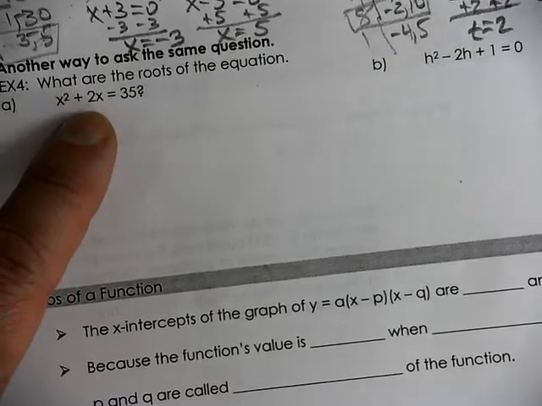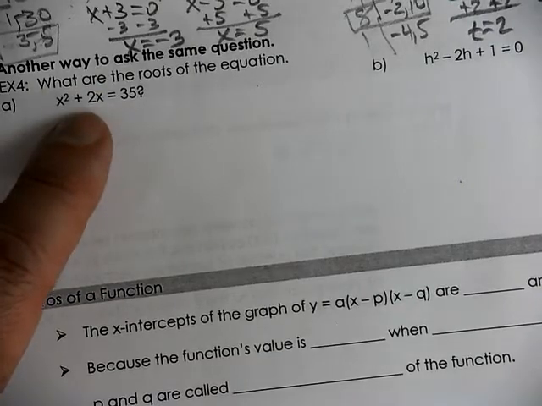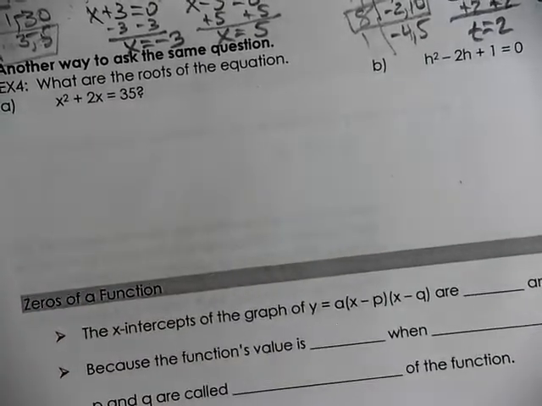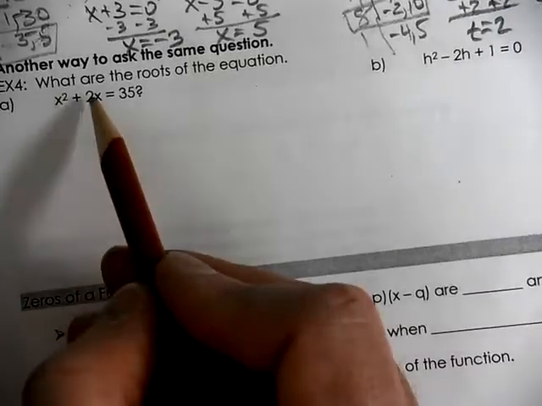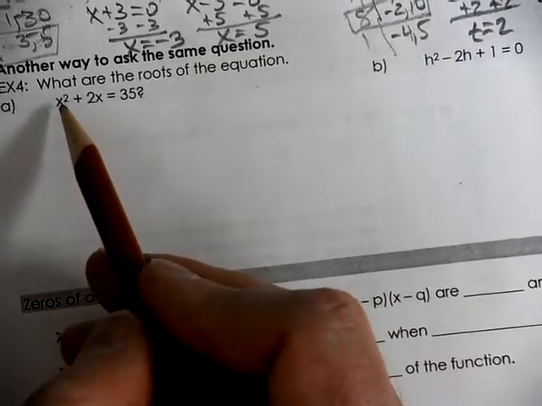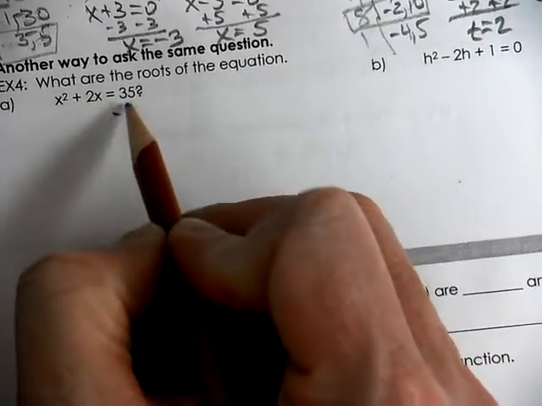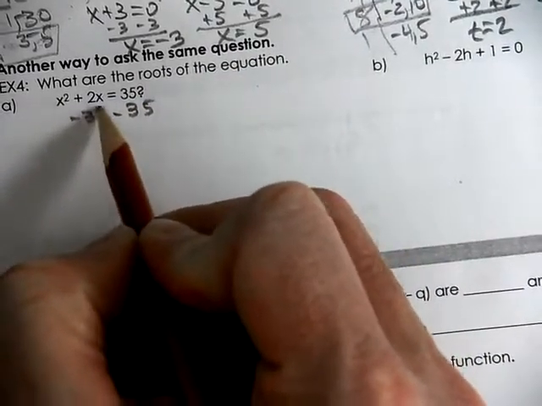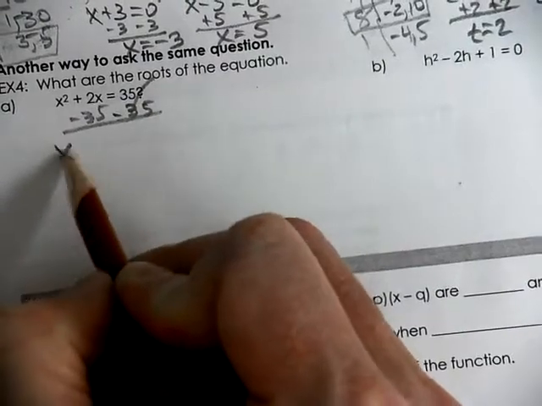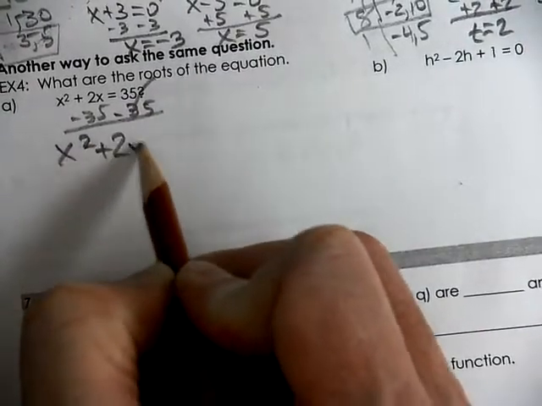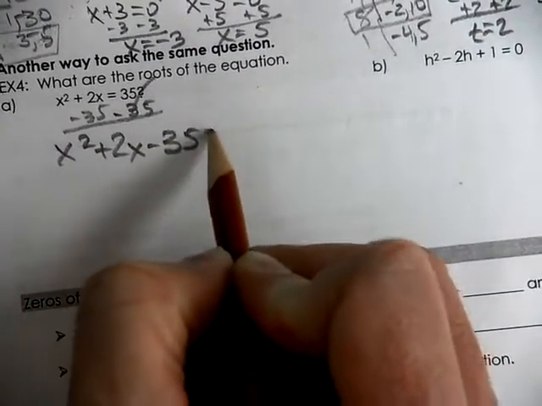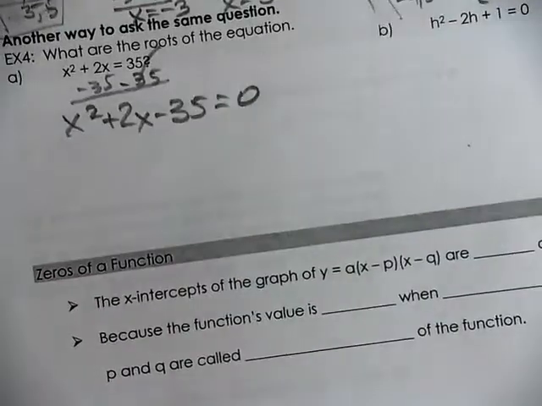And if we have a b term, then we have to bring everything to the same side of the equal sign. If it has two different types of x's, this is an x squared, this is an x, we have to bring everything over to the same side of the equal sign. So we have x squared plus 2x minus 35 equals 0.